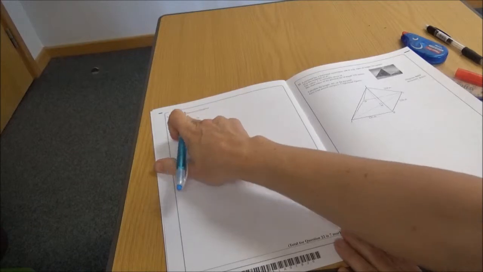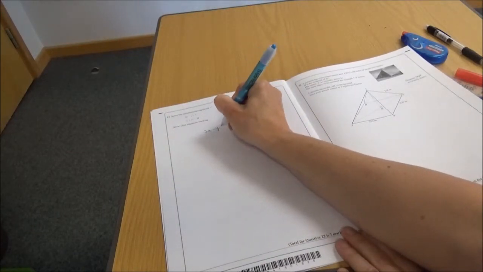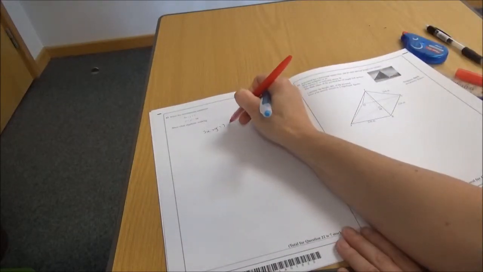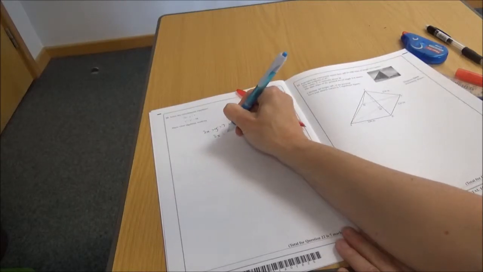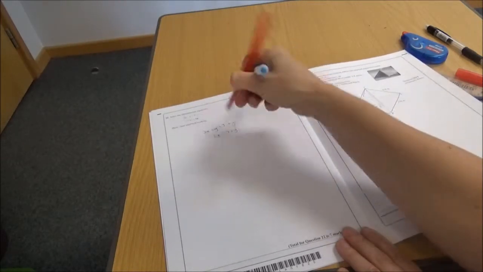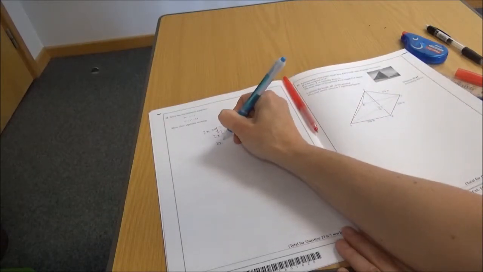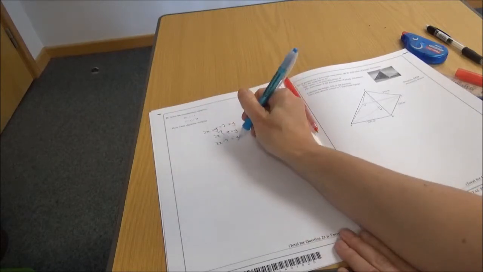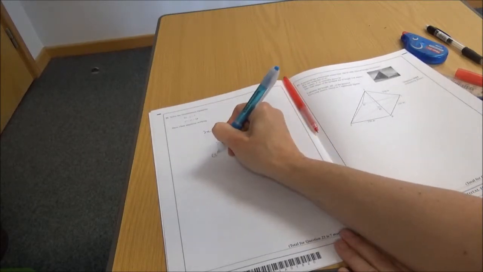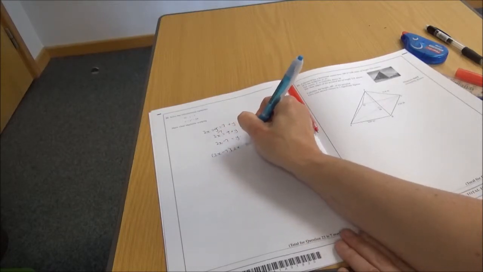Right, we're going to rearrange the first equation to make y the subject. So I'm going to add y to make it positive, and then subtract 7. My second equation needs y squared, so I need to square this. Remember, squaring is multiply by itself.